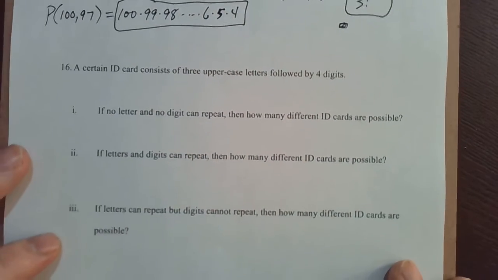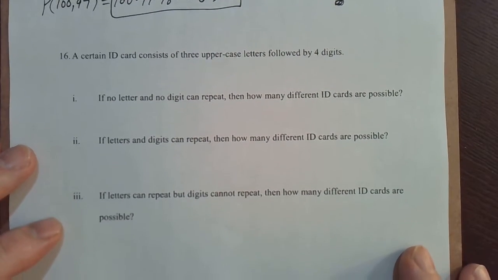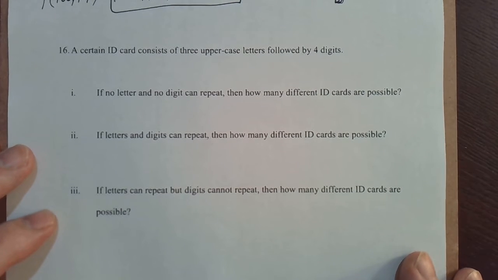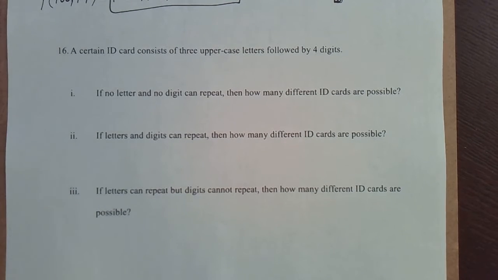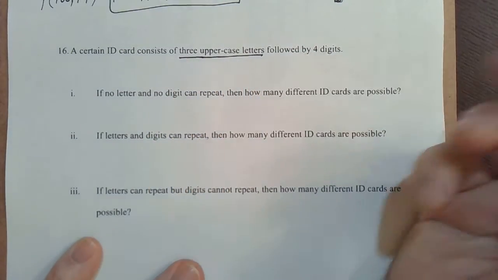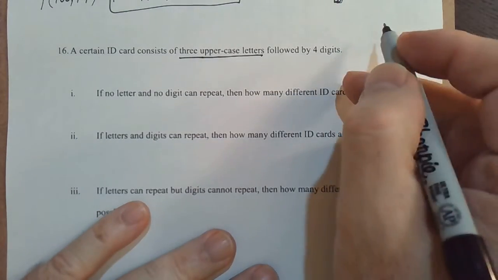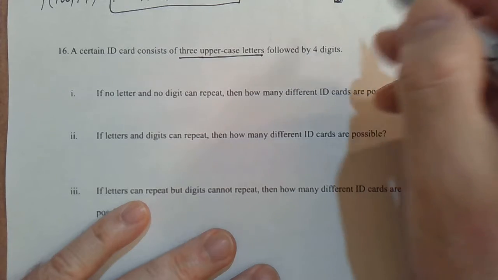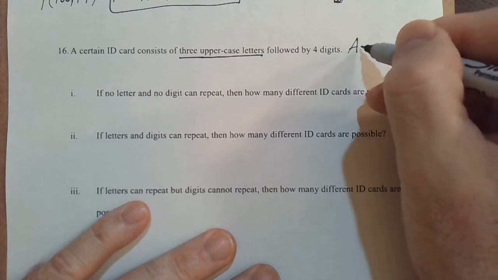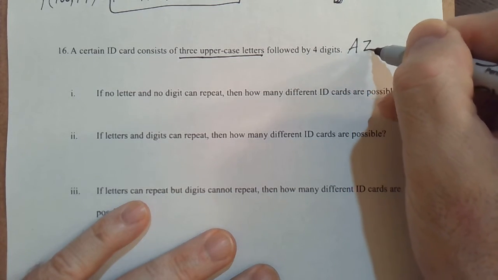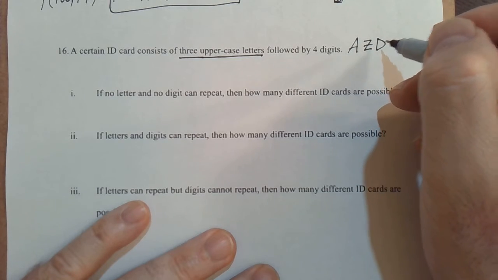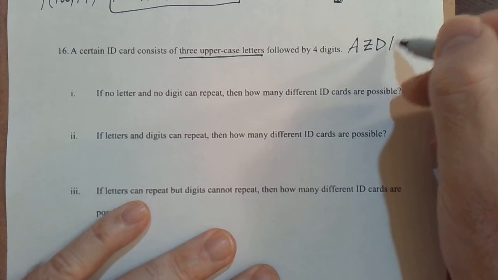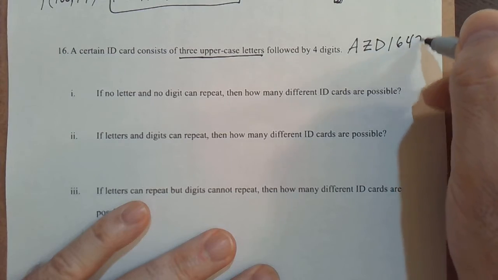Okay, last problem of the video, so take a little bit of thought. Maybe you want to stop the video and see if you can answer all 3 of these questions. A certain ID card consists of 3 uppercase letters followed by 4 digits. Remember, digits go 0 to 9, so it could be A, Z, D, followed by 4 digits, followed by 1, 6, 4, 2.